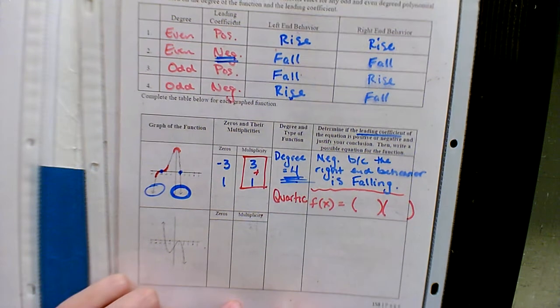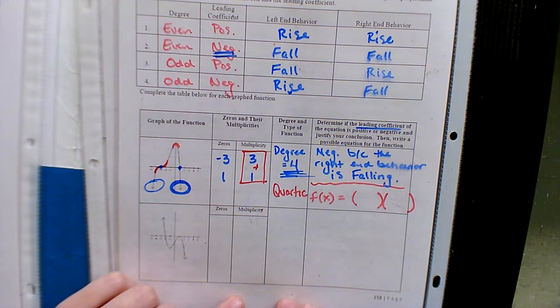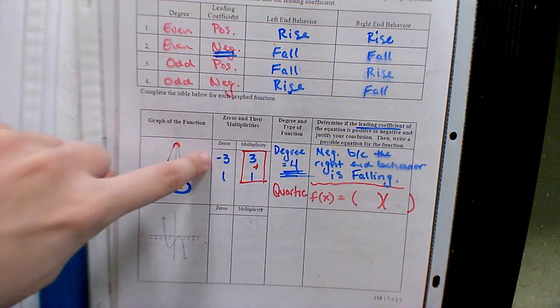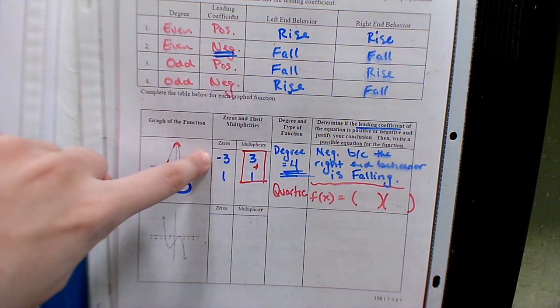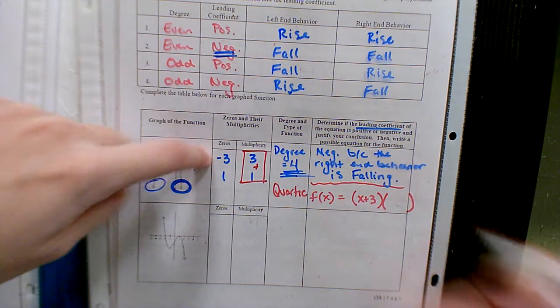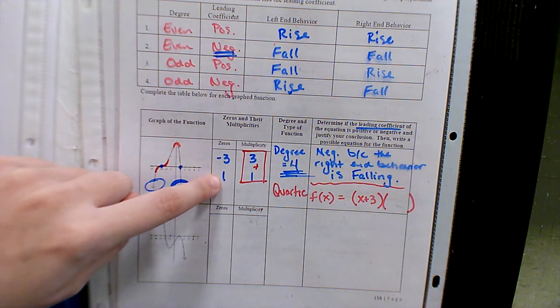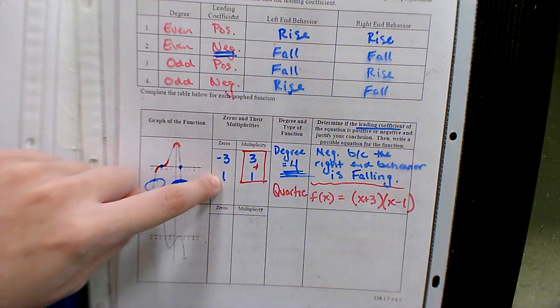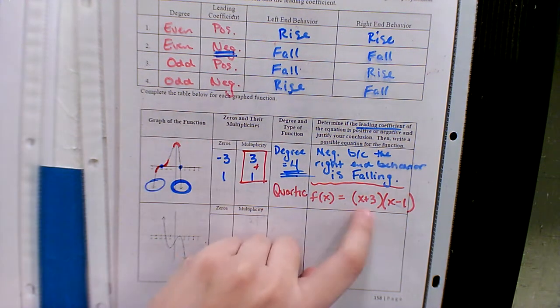So can we fill in some of the factors of the graph? What information can we use to help us with the factors? We can use the zeros to make factors. There we go. So if we have a 0 of -3, what would the related factor be? X plus 3. And then if we have a 0 of 1, the related factor would be x minus 1. All right, so we use the zeros to get the factors.